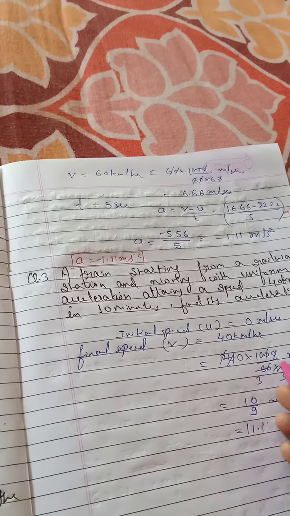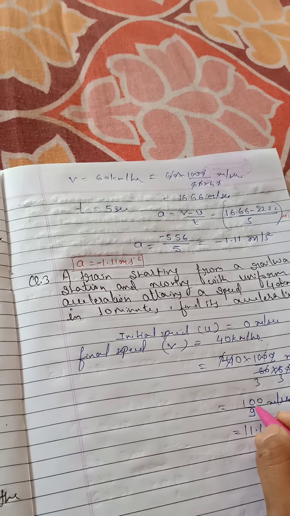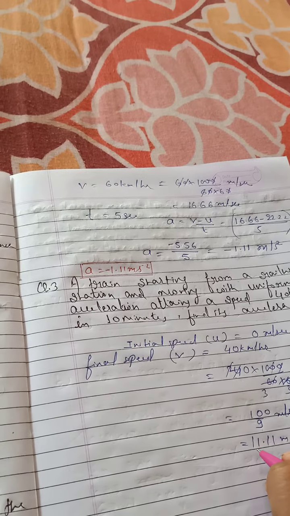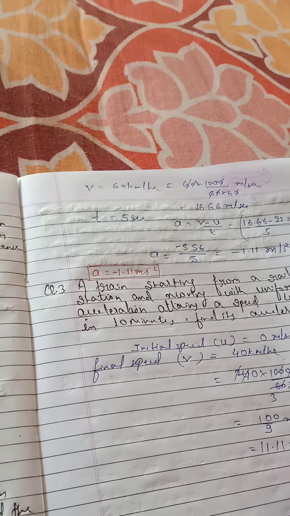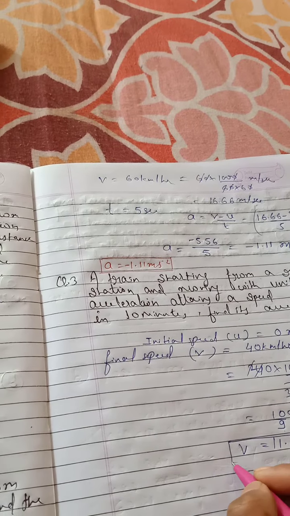After dividing we get 11.111 meter per second. So it is the value of v.